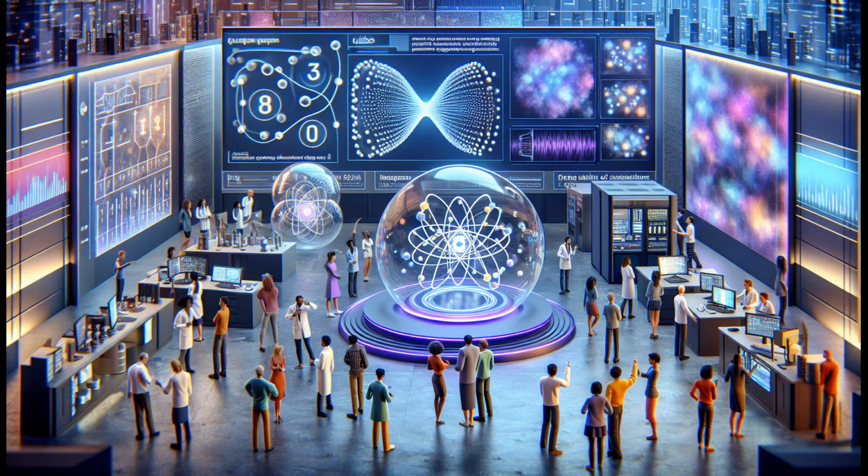Welcome to our exploration of quantum computing for dummies. Welcome to the world of quantum computing.